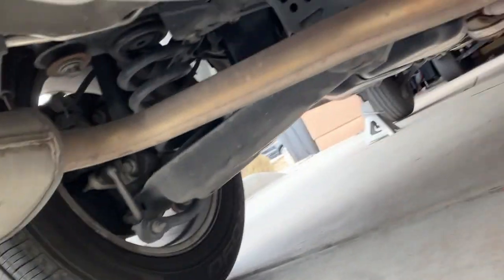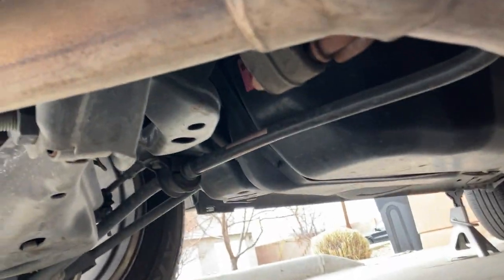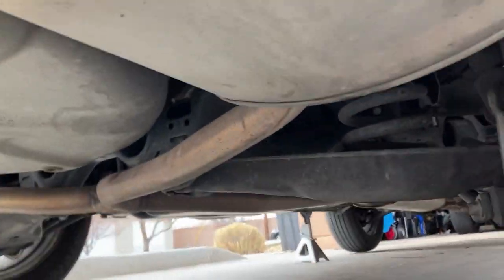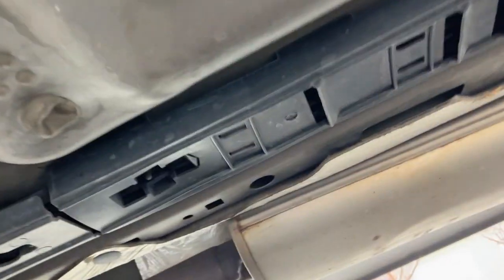So back here, I don't hear anything. I don't see anything. I'm gonna go around towards where the muffler meets the pipe. So one of the places you can look is right here at these connections.